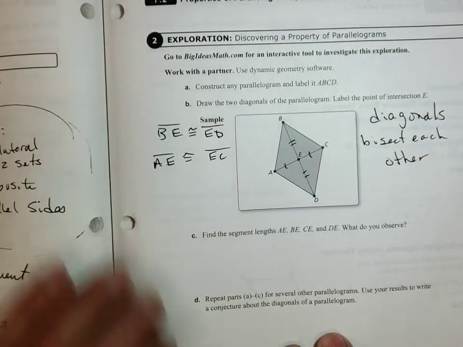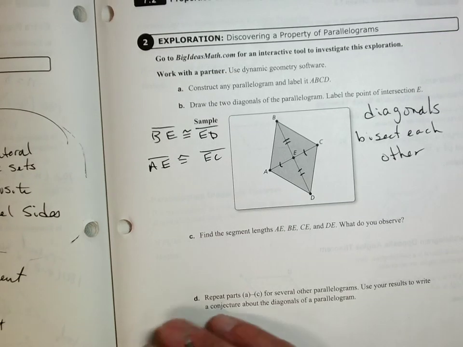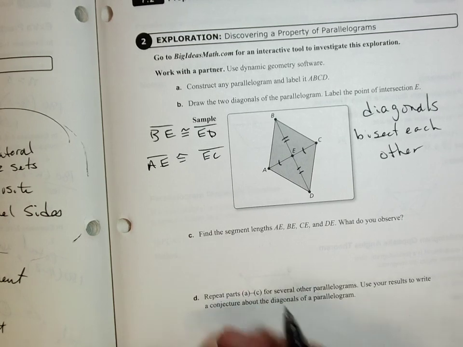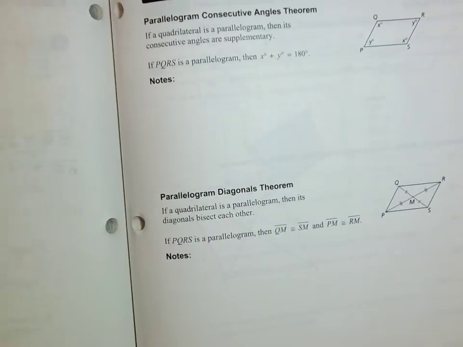All right? Does that seem pretty easy? So those are the properties or the characteristics. And tomorrow I'm going to have you make posters on this so you can write all the characteristics down, because there's more. We're going to keep learning more about it. Okay? So let's turn the page and do some math.